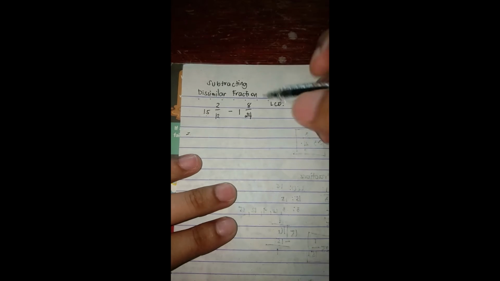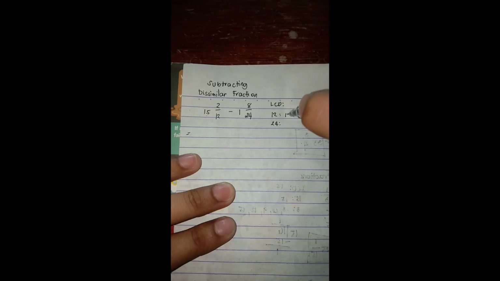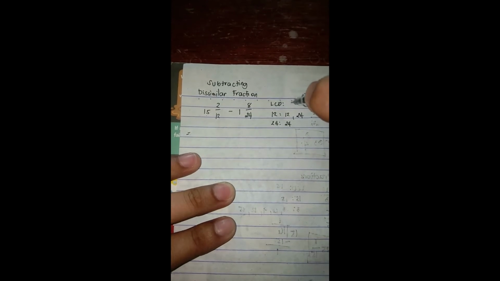Okay, so subtracting the dissimilar fraction. So in subtracting the dissimilar fraction, the same lang din with when adding the dissimilar fraction. So first we need to change the dissimilar fraction into similar fraction by getting their LCD. So if we have here 12 and 24, so using the Venn diagram, so 12 and we have here 24. Okay, so our LCD is 24.